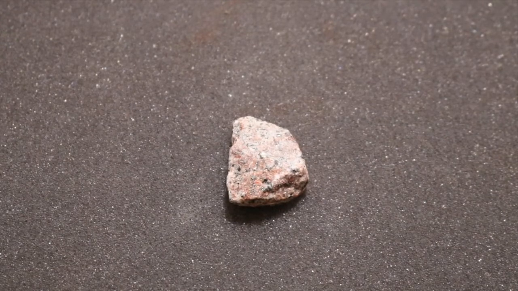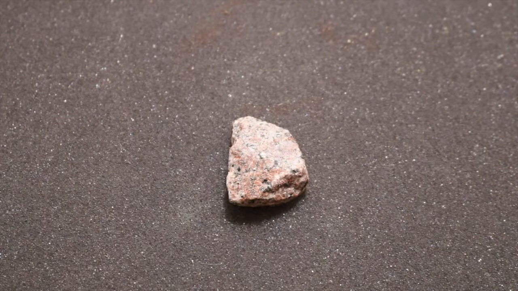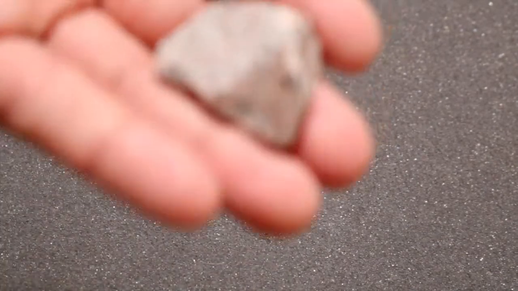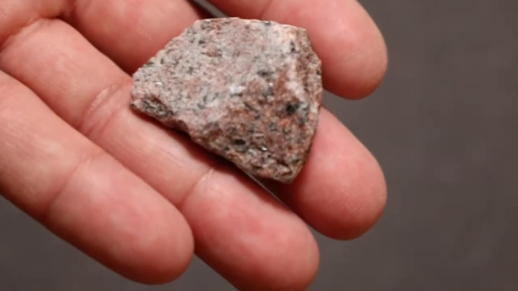So how do we identify sedimentary rocks? There are a few main steps. The first step is to examine the rock's texture. Are there any visible grains that can be seen? In this sample, there are visible grains.